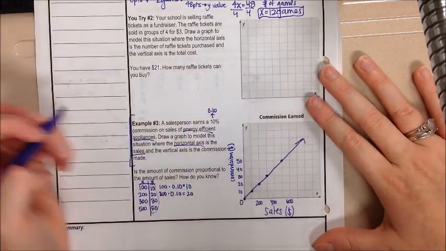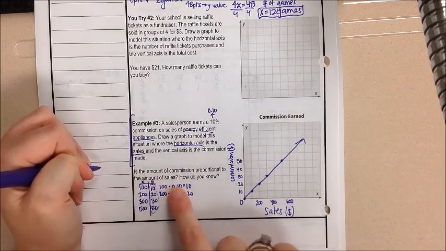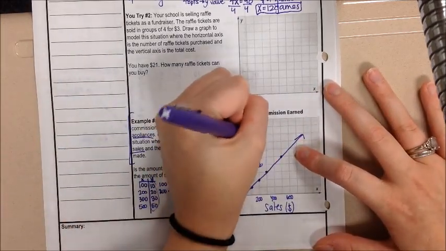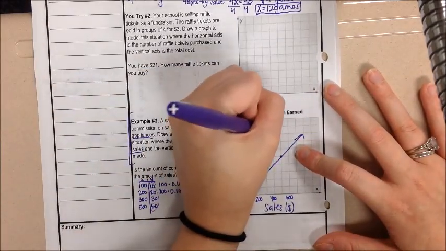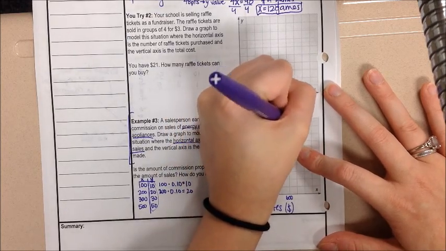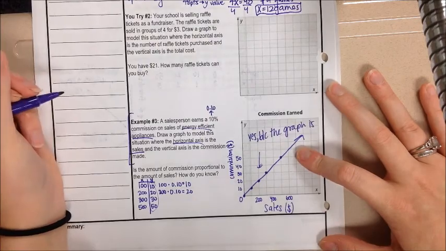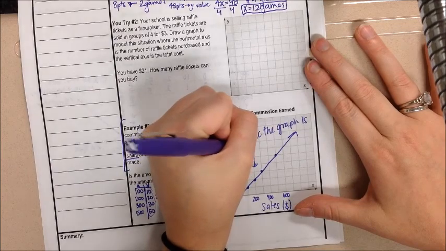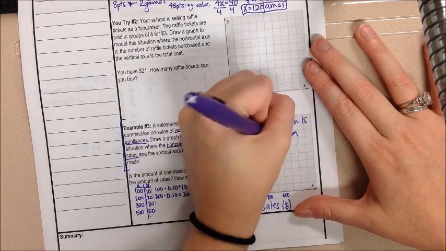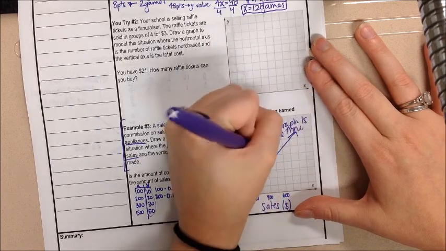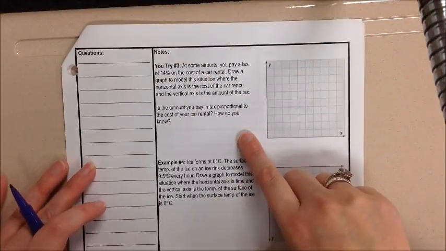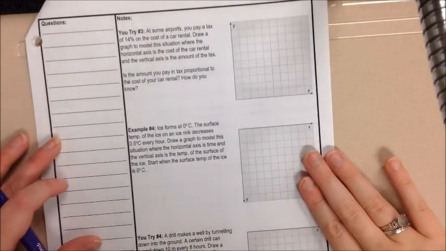So it wants to know, is the amount of commission proportional to the amount of sales? So they're just saying, is this a proportional relationship? And we're going to say yes, because the graph, think back to our notes from yesterday, it has to be a straight line through the origin. You're going to go ahead and do the you try number 3. Okay, last example, example number 4.